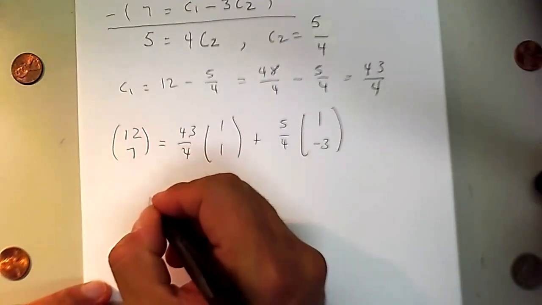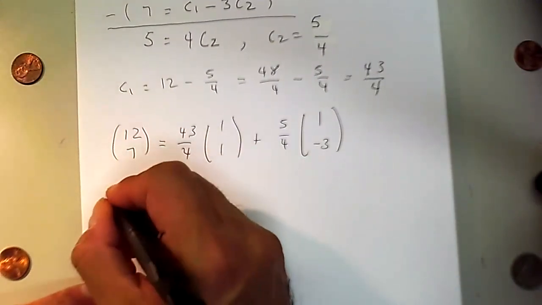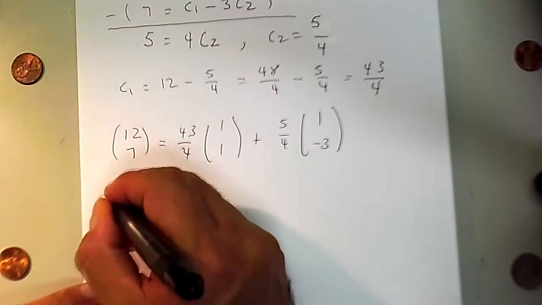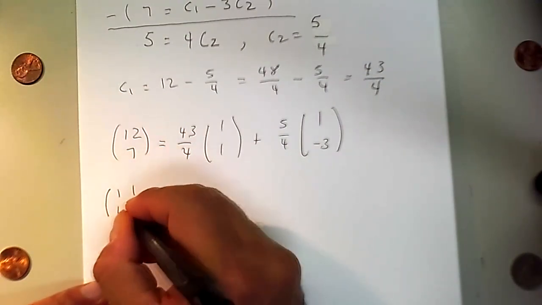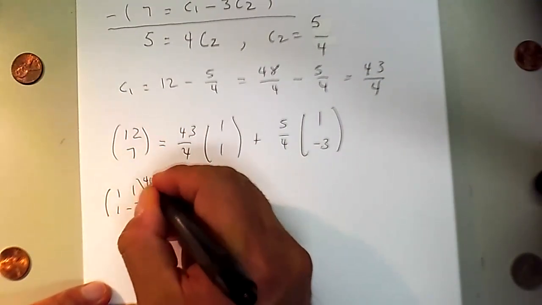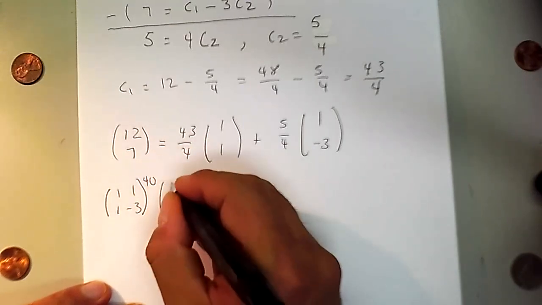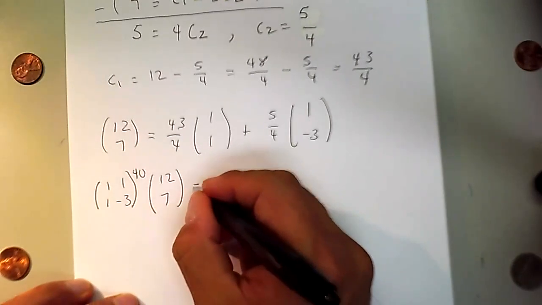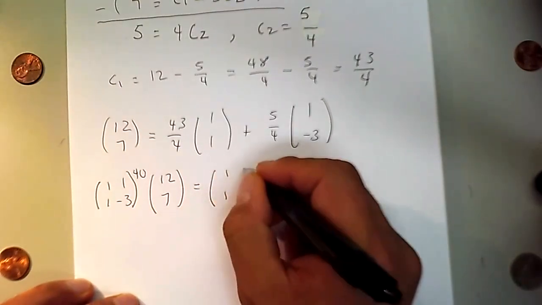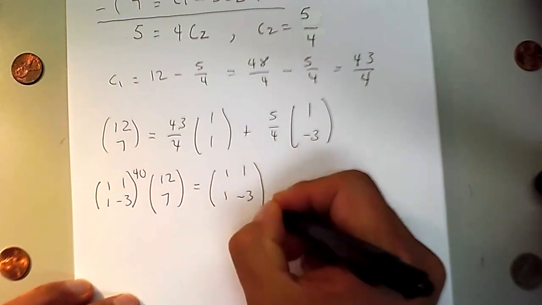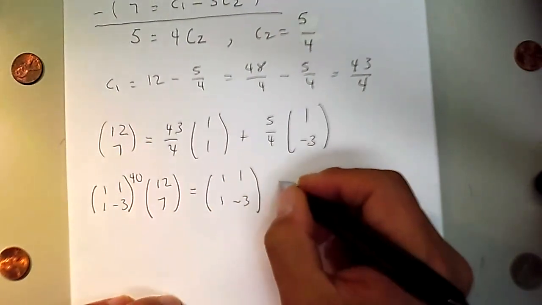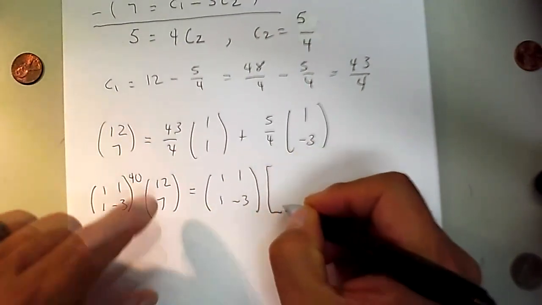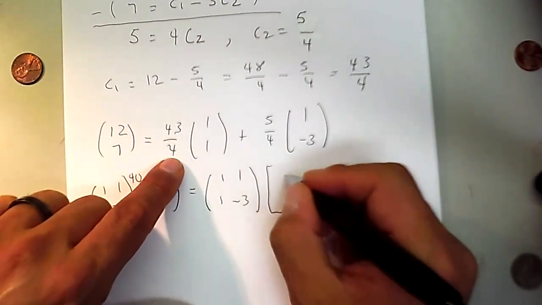We're almost there. So remember what we want to do. We want to do 1, 1, 3, negative 1 to the 40 applied to 12, 7. Well, that is the same thing as 1, 1, 3, negative 1 to the 40 times 43 over 4 times 1, 1.